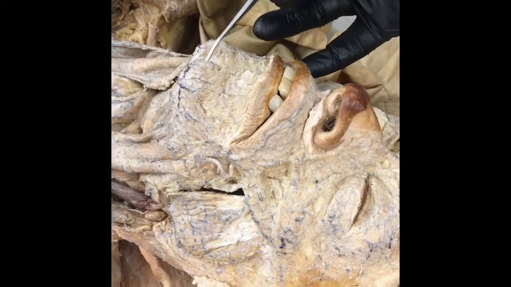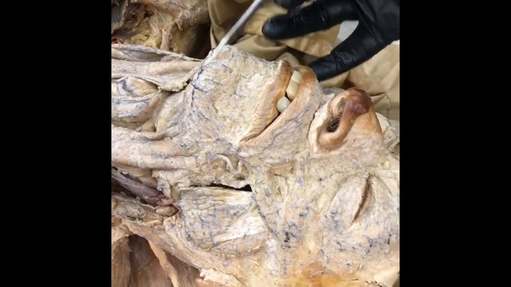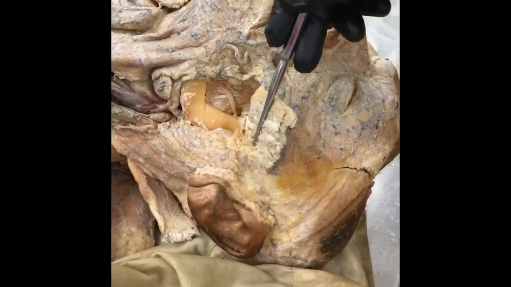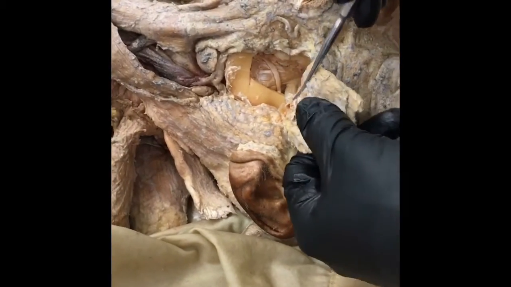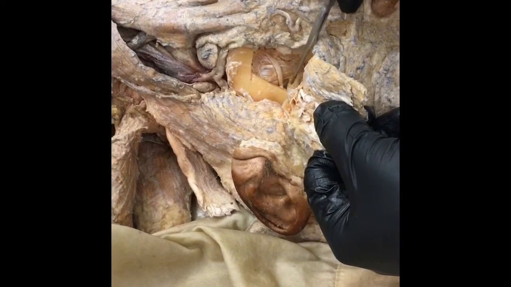And then we have our mentalis muscle. It's going to be right on top of the chin right there. Okay, again, this is a good view of the masseter muscle. And you can look down in there and see those nice pterygoids, medial and lateral pterygoid muscles.